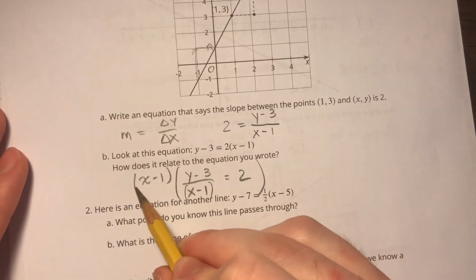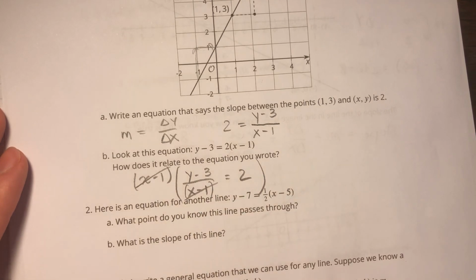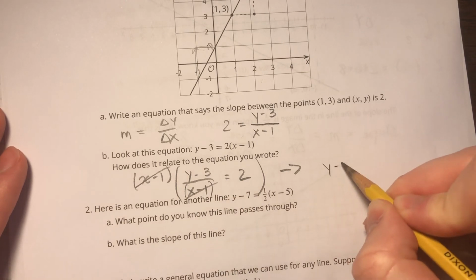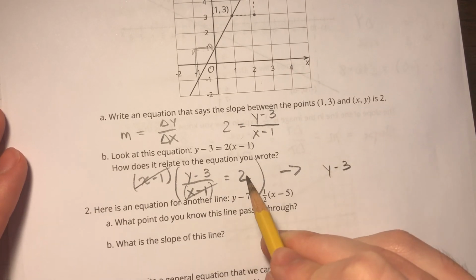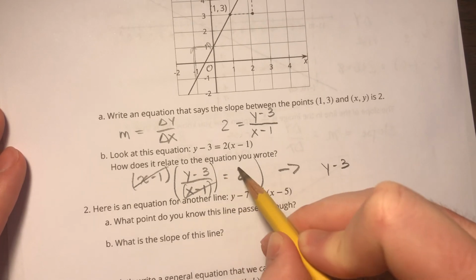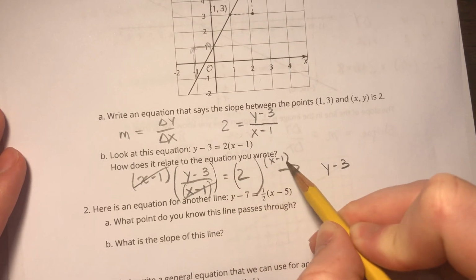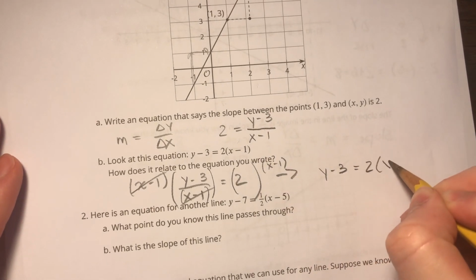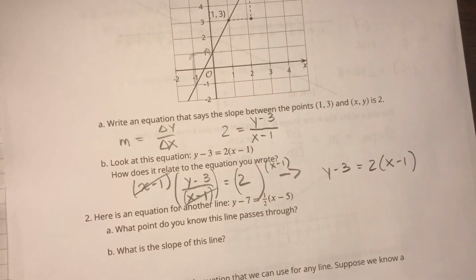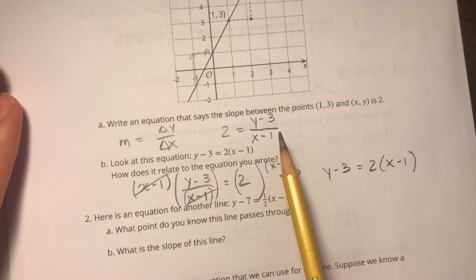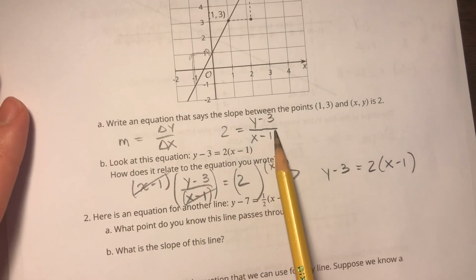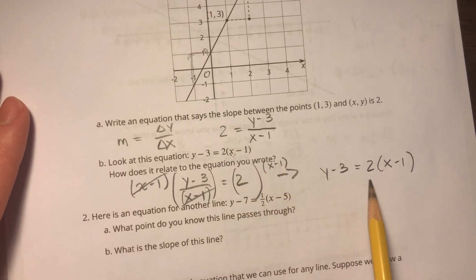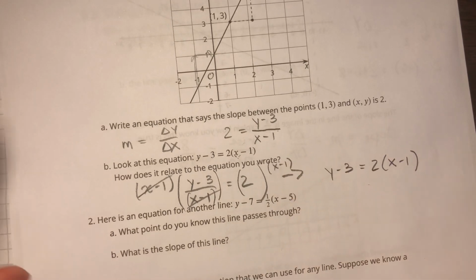If I do that, this x minus 1 and this x minus 1 are going to cancel out. So on my left side, I'm left with y minus 3. Maybe I'll write it like this to make it a little clearer. When I multiply this side by x minus 1, I get 2 times (x minus 1). So all we did was get rid of the denominator. We multiplied both sides by x minus 1, so they're not the exact same equation, but they're equivalent.